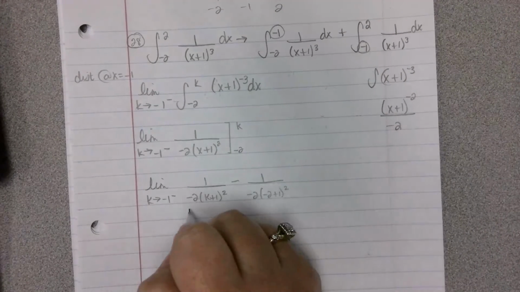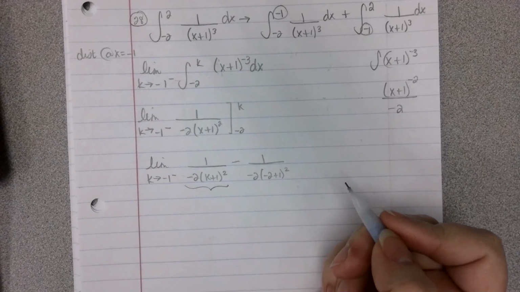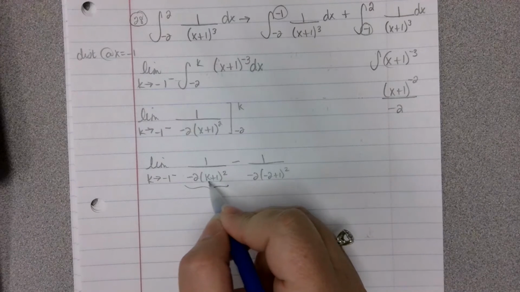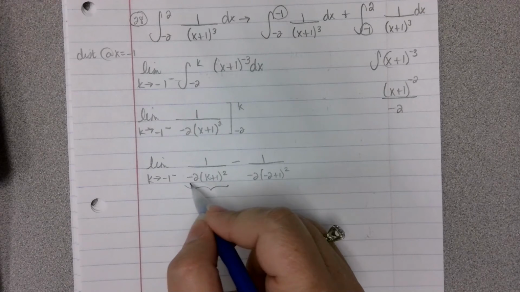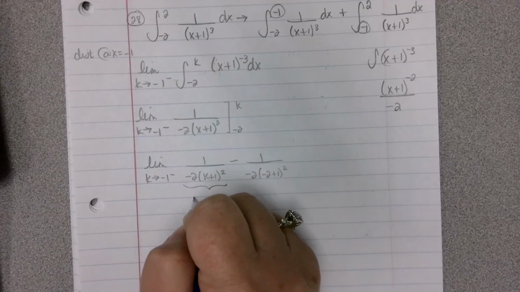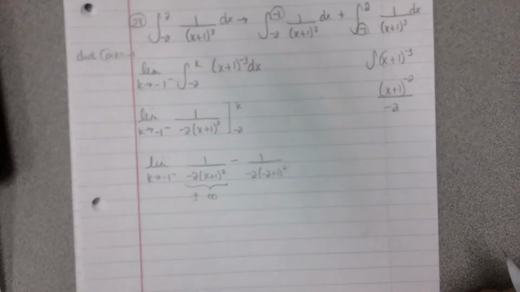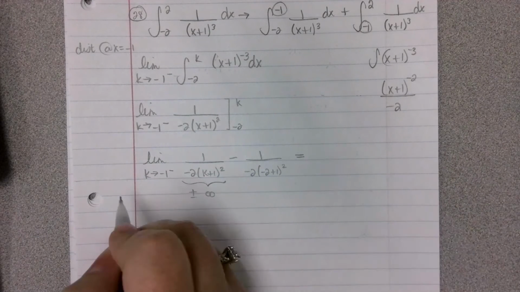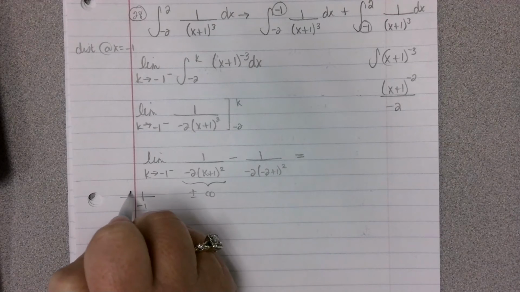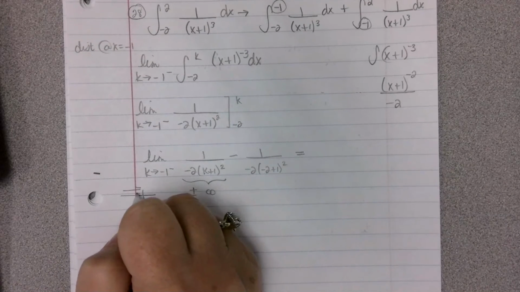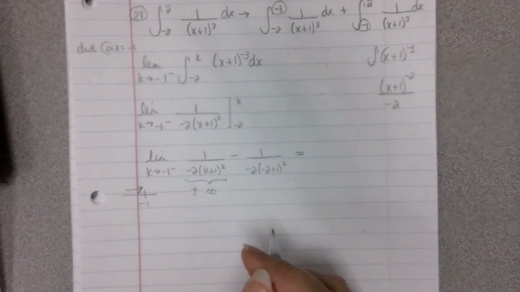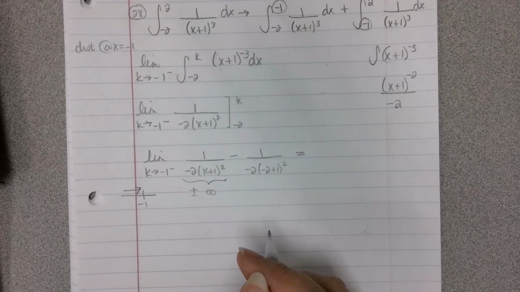Okay? Now, this one's the one we were looking at first. You can't just plug in -1 and get a 0 down here. Remember, we can't get 0 in the denominator. 0 in the denominator means this thing's going to either positive or negative infinity. We need to know which one because we need to be able to say what this equals. Well, how do you do that? You say, okay, I'm approaching -1 from the left-hand side, so I'm plugging in a number less than -1.